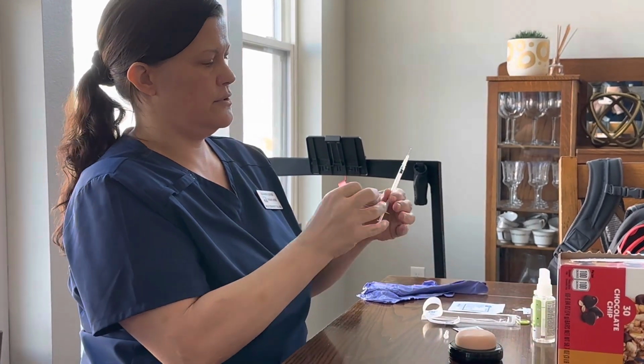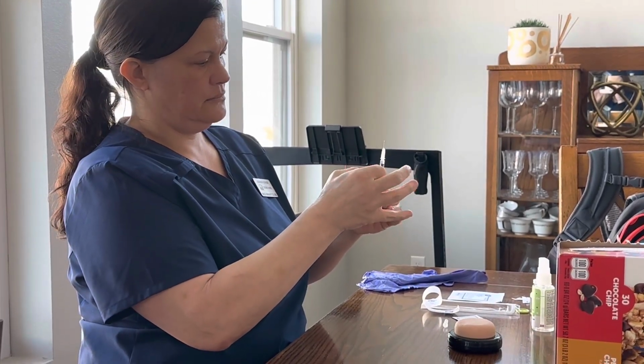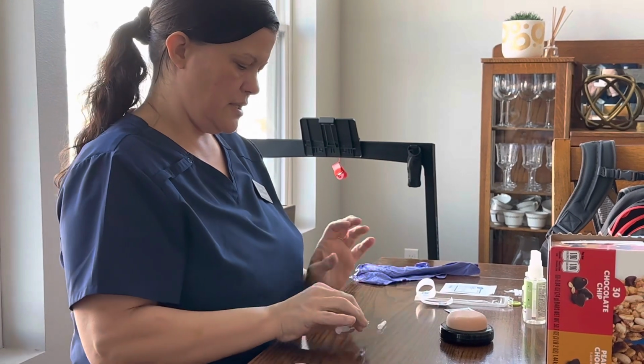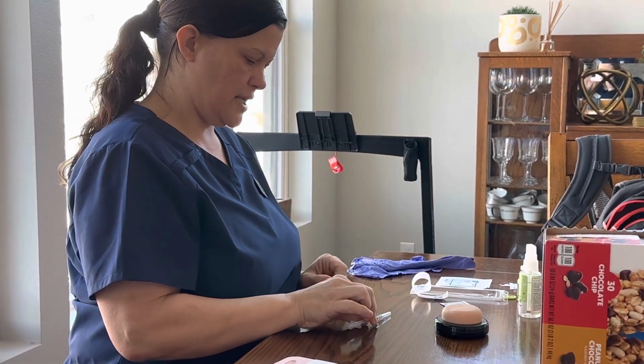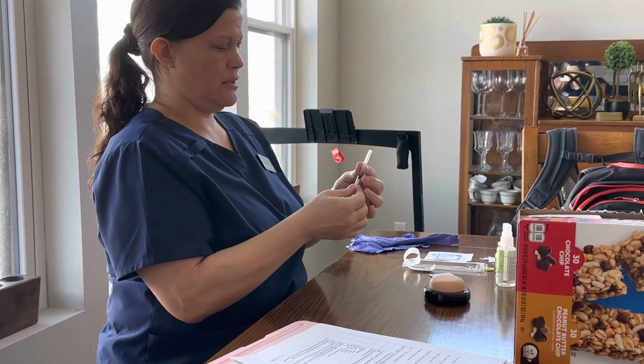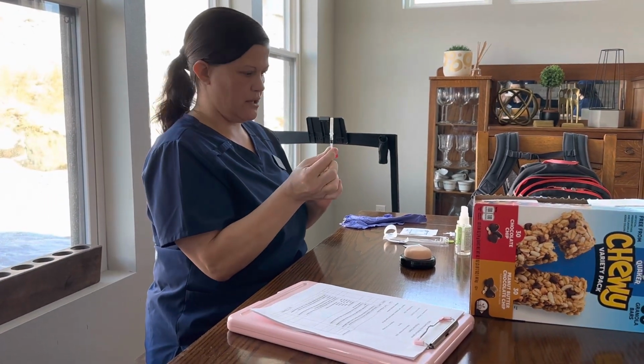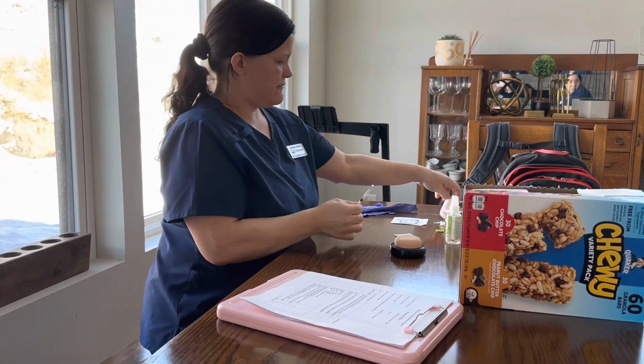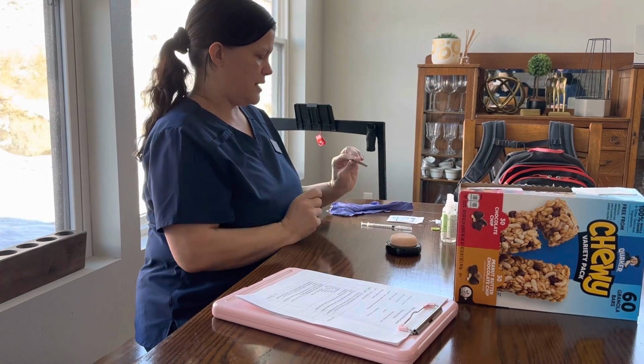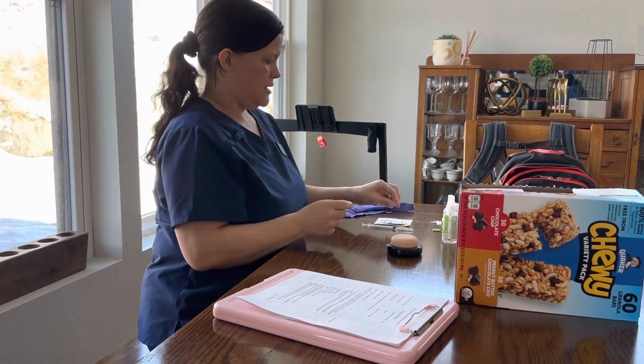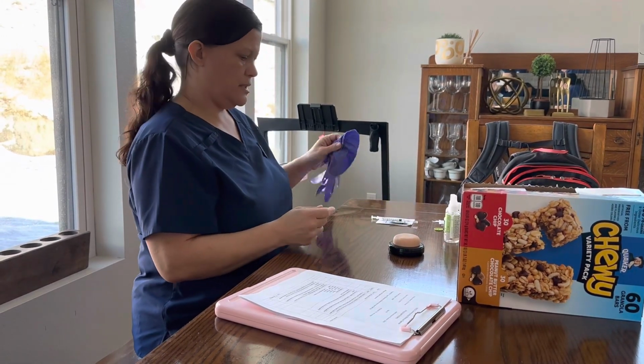And to make sure that there aren't any bubbles in it. And then I'm going to go ahead and recap it using this one-handed scoop technique. Grab it down here and place the needle back on. So now that I have that complete, I'm going to go ahead and grab my alcohol prep, a gauze pad, and my needle, and I'm going to put my gloves on.